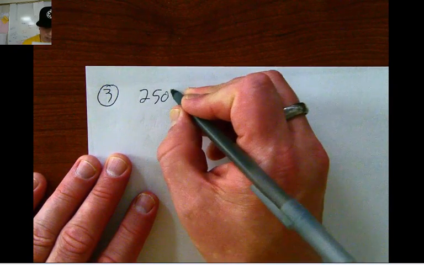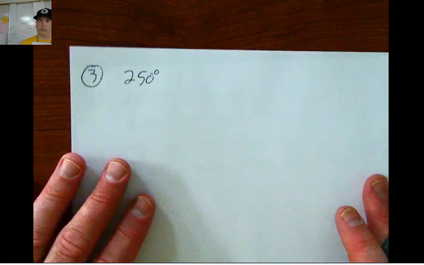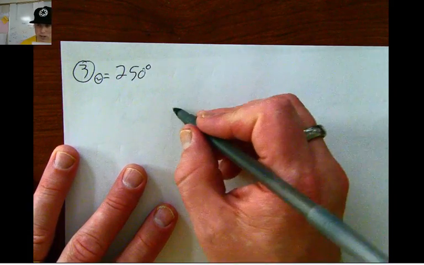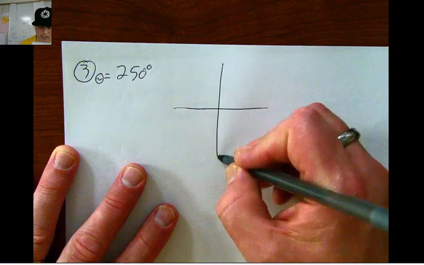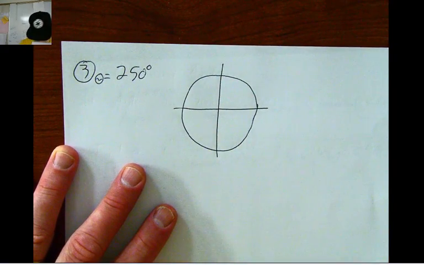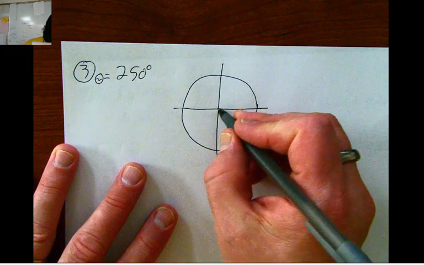Theta equals 250 degrees. X-axis, y-axis, unit circle, and then we have our initial side on 0.